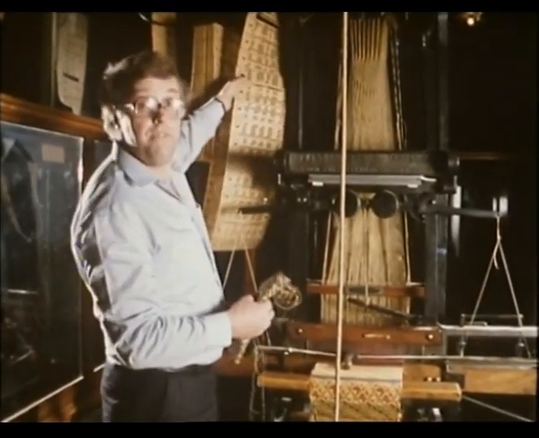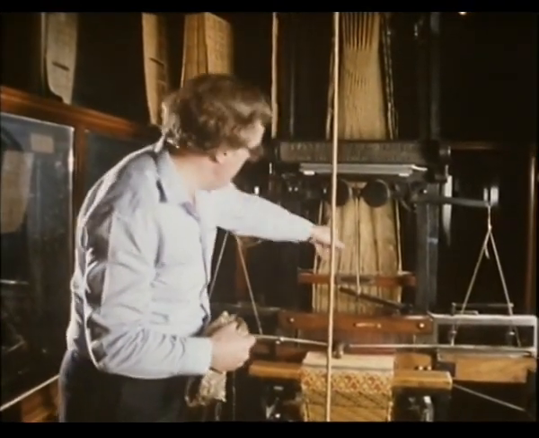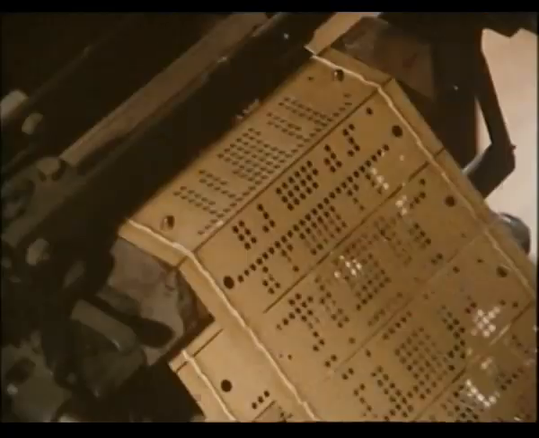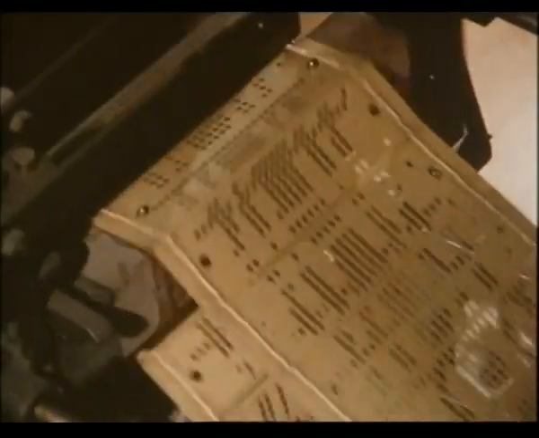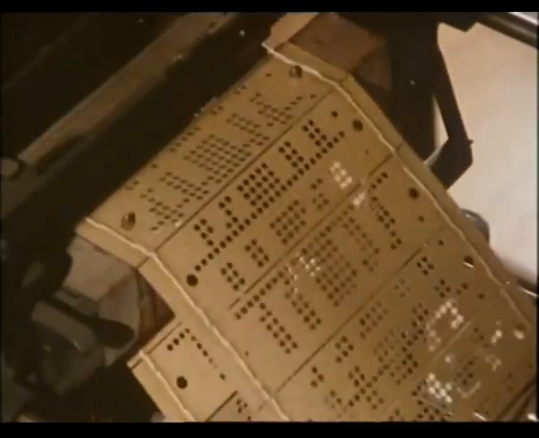It was, in essence, a very simple idea. Where there was a hole, a thread would be lifted. Where there was no hole, it wouldn't be lifted. So each time a card went through, a different combination of threads would be lifted and the pattern created.